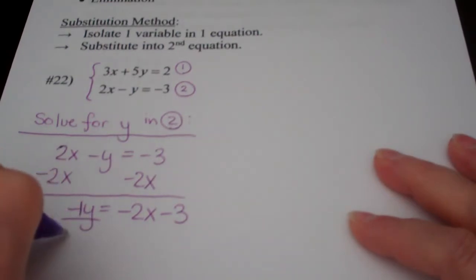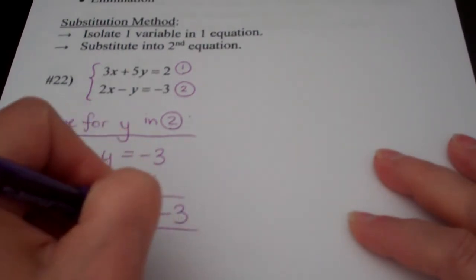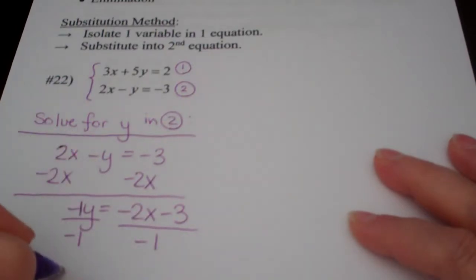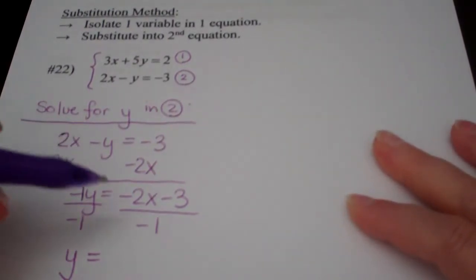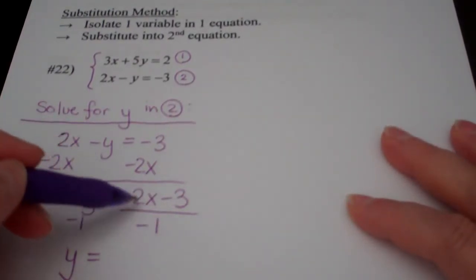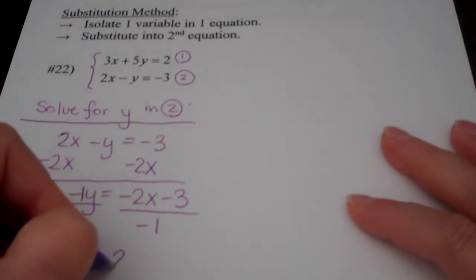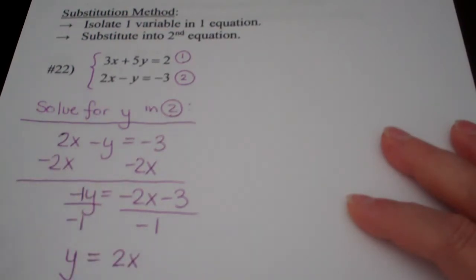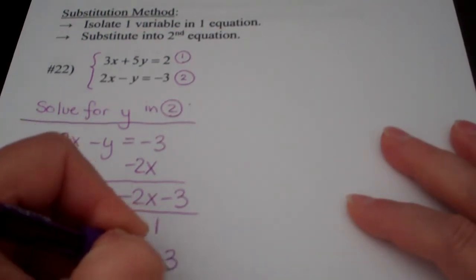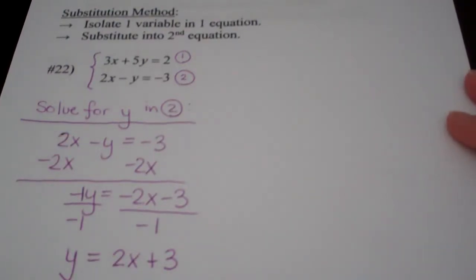So I'm going to divide everything by negative 1. When I do that on both sides, on the left side the negative 1 goes away. On the right side, both parts get divided by negative 1. So this changes all the signs. This becomes a positive 2x and a positive 3. Okay, so I've done that first part. I've isolated y in the second equation.